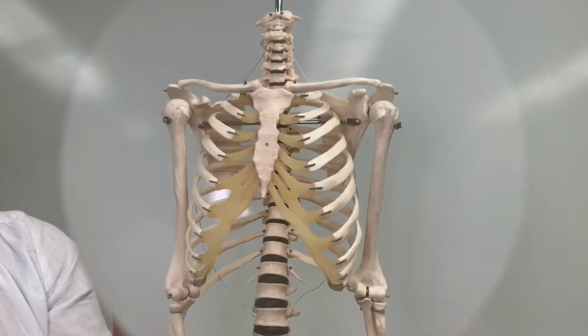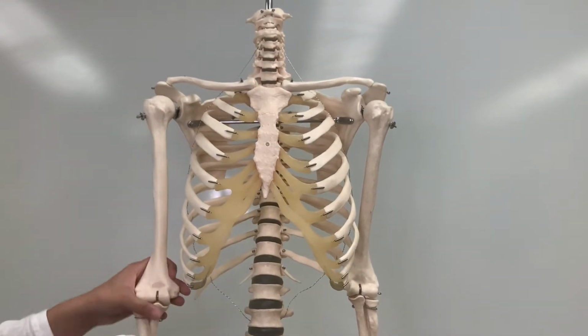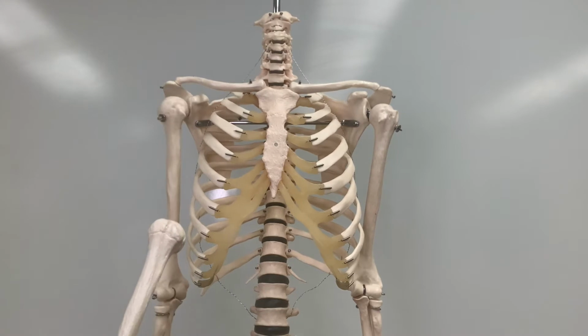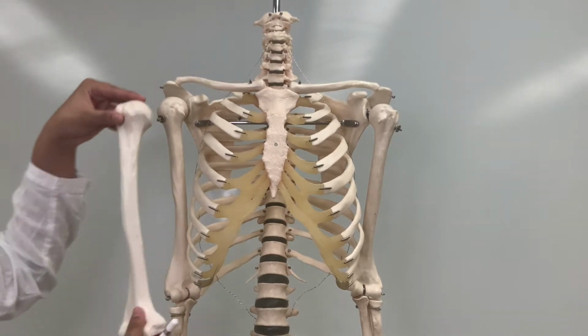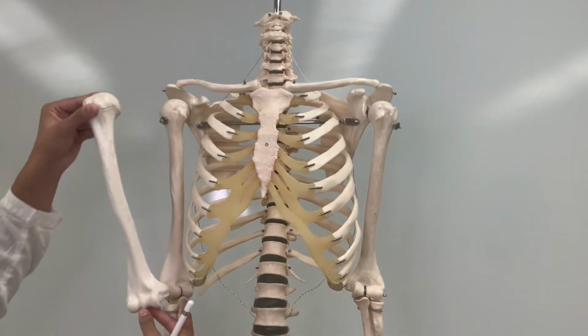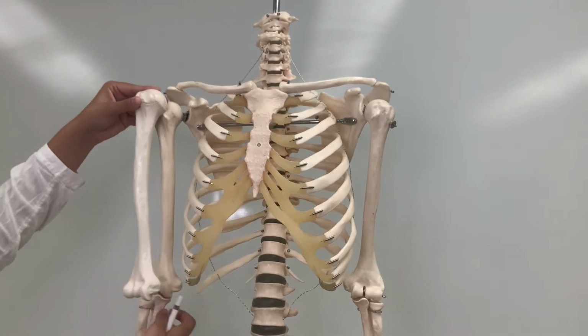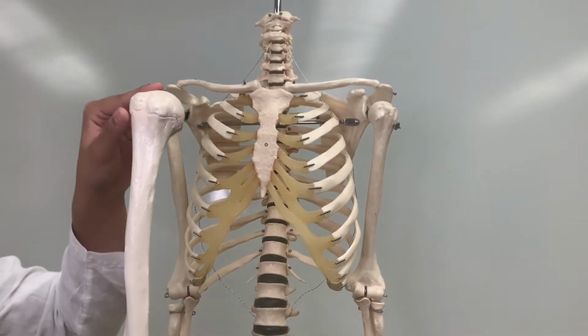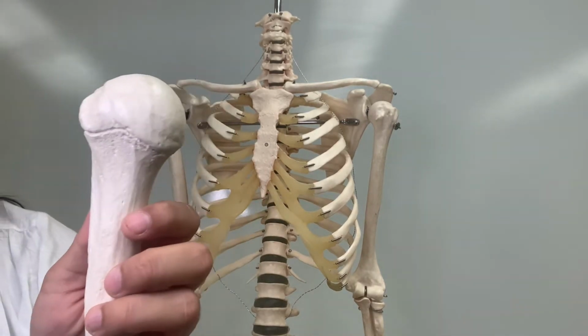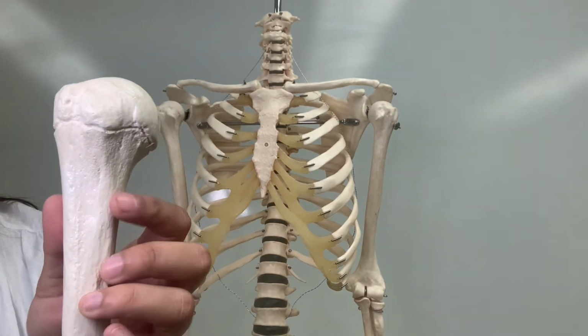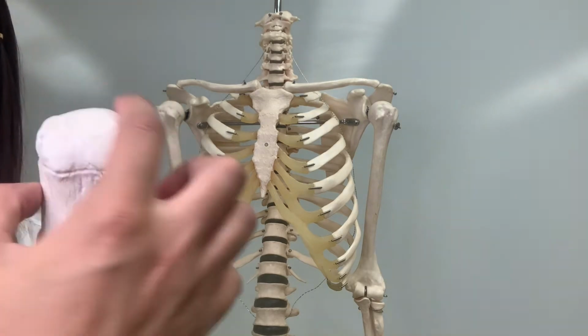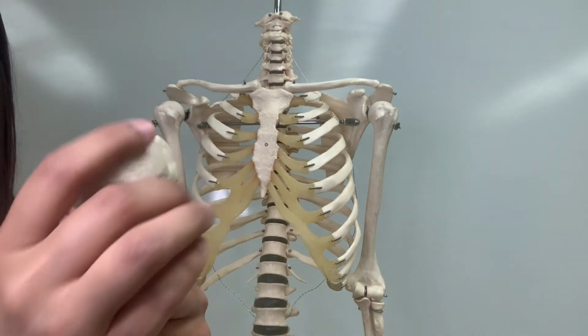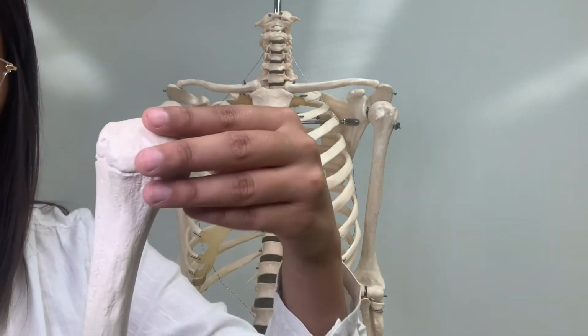Okay, so now let's start looking at the bones of our arms. Let's start off with our humerus. This right here that I'm holding would be the anterior part of your humerus. Here we have the head of your humerus. All of this is the head of the humerus.